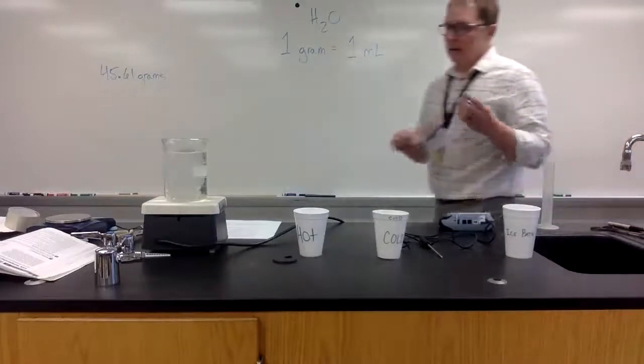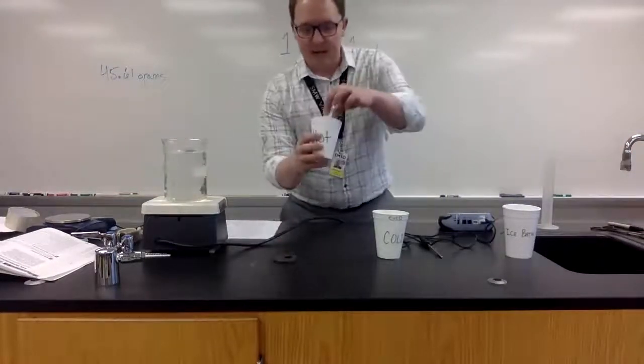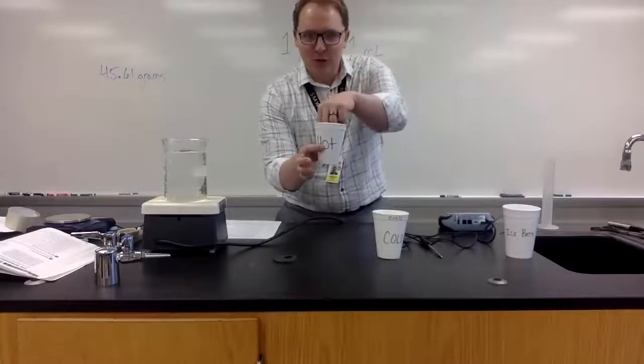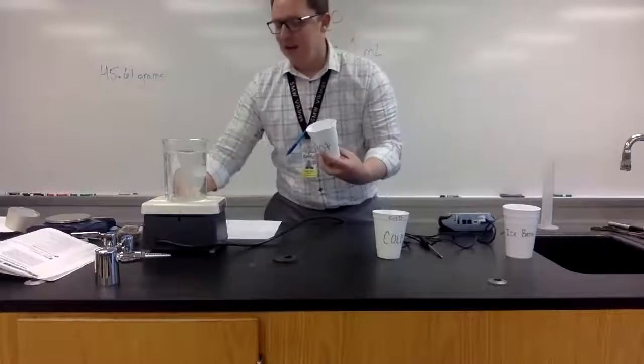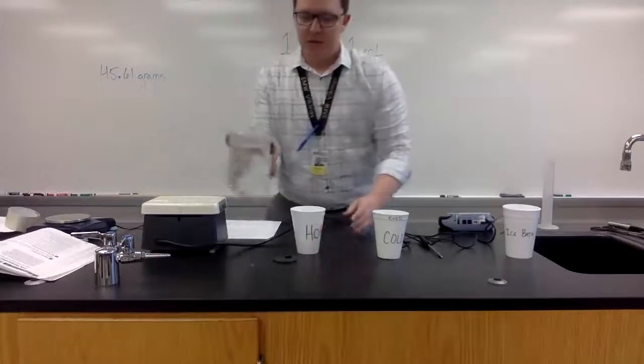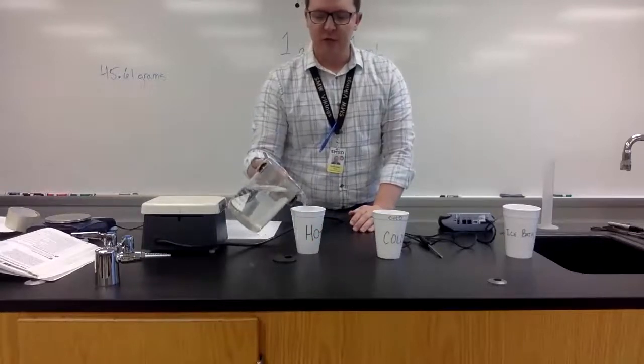I'm going to take this cube and place it in my hot cup, which is empty right now. I feel like I'm doing a magic trick. Watch where the cube goes, right? And then I'm going to take this really hot water and put plenty of water in this cup so that it covers the cube and more.